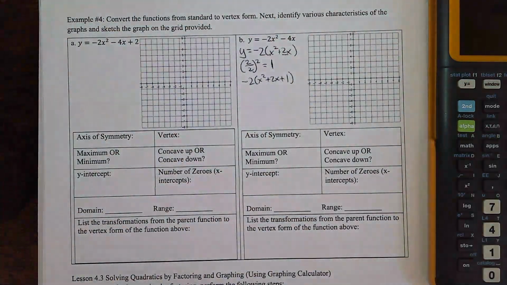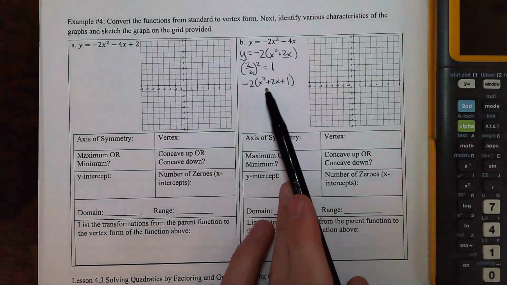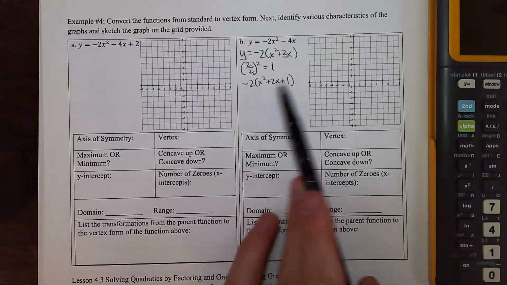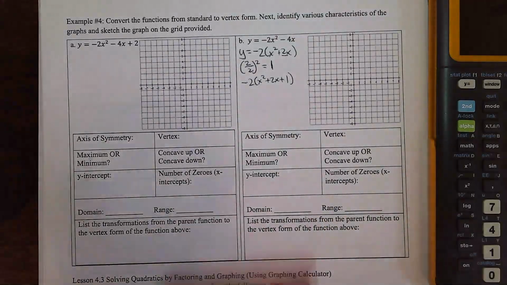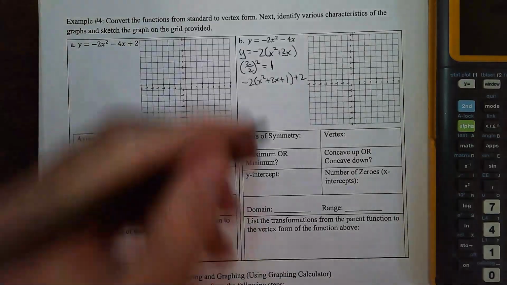Now, I can't just add 1 without offsetting it. But I'm not just adding 1. I'm adding 1 times -2. So I'm really adding -2. How do I offset adding -2? I add +2. Okay, so that's a little trick there.